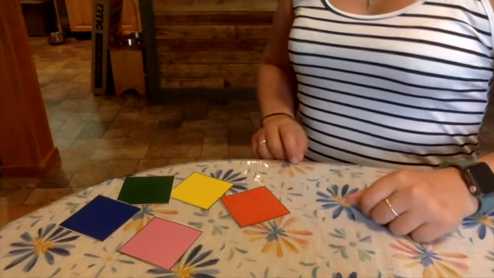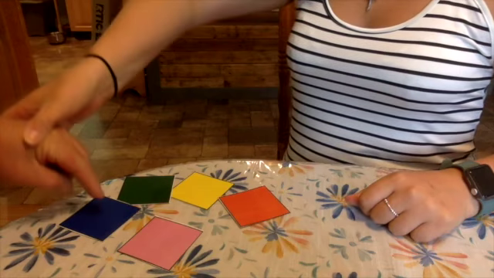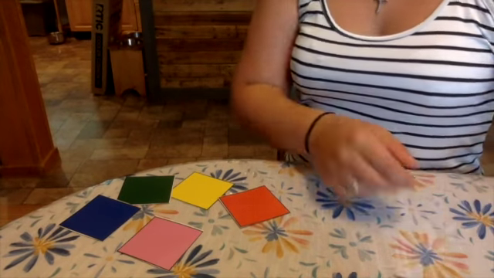The first will be a full physical prompt. A full physical prompt is where the teacher or clinician provides physical contact to guide the learner through the entire requested activity. An example is as follows. Touch blue. Good job touching blue.